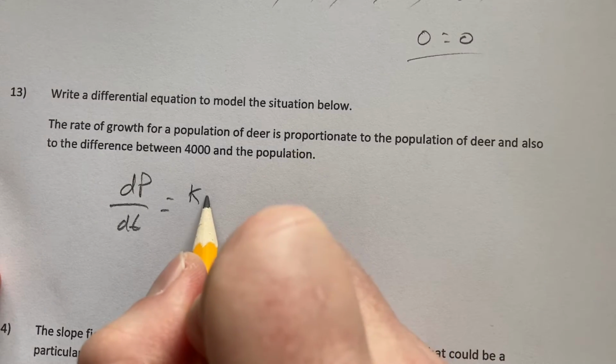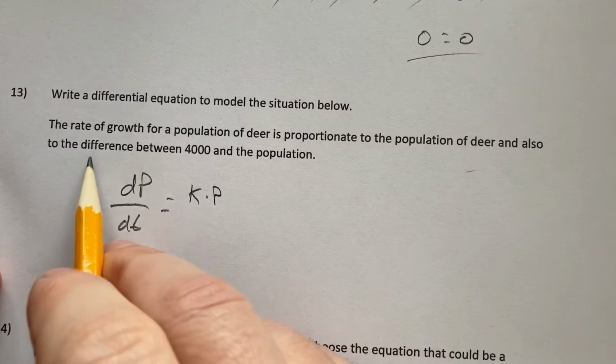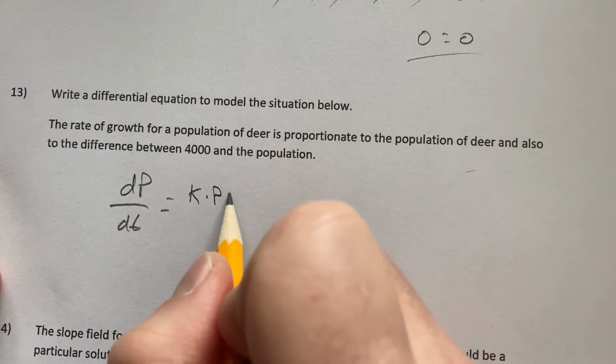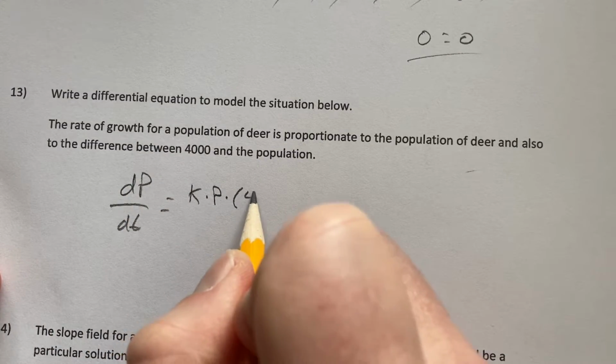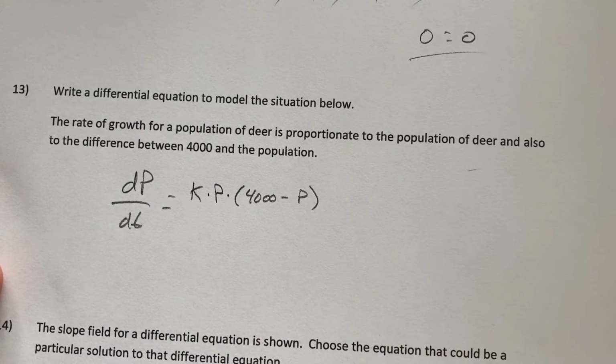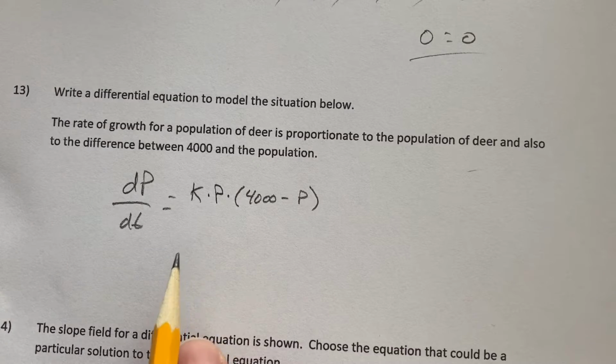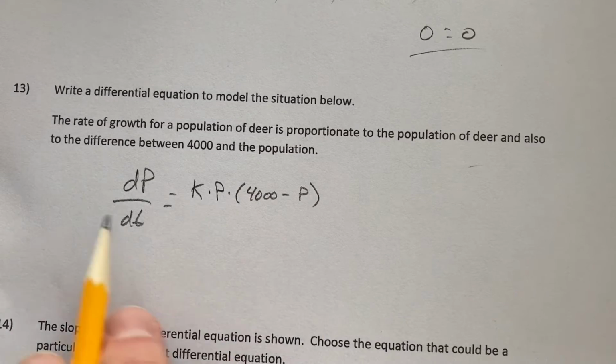So we're going to multiply by the population of deer, and also to the difference between 4,000 and the population. So also multiply by the difference between 4,000 and the population. So it's called the logistic differential equation. We'll get into this more in just a second, but that's how we would write it.